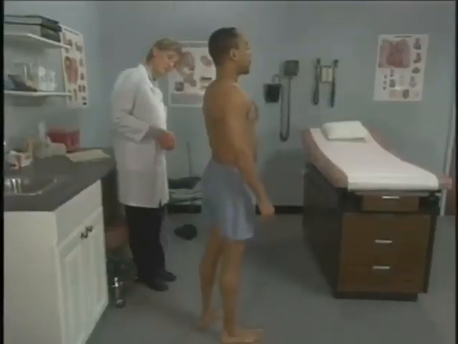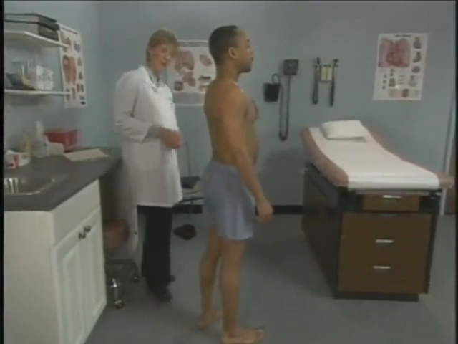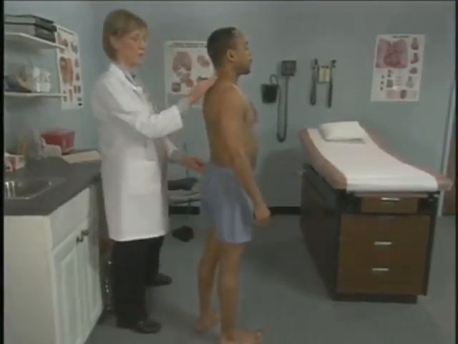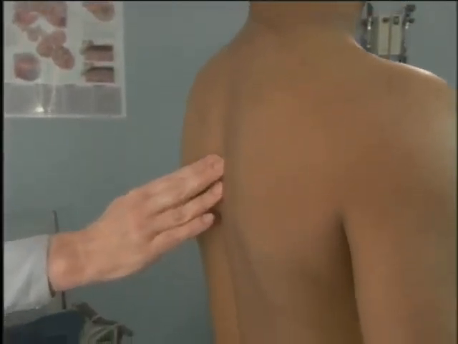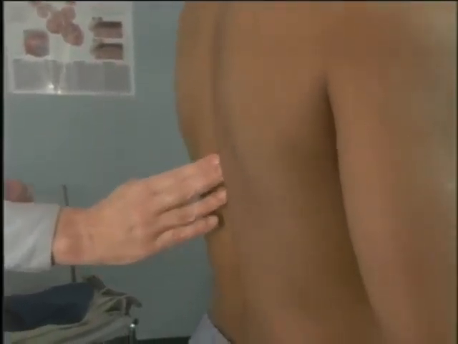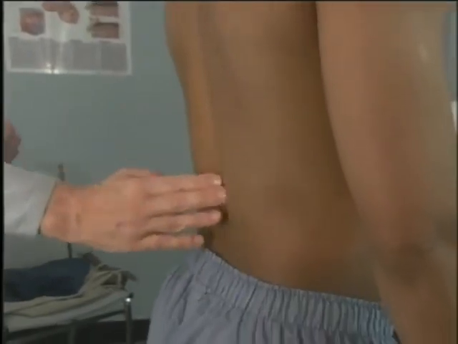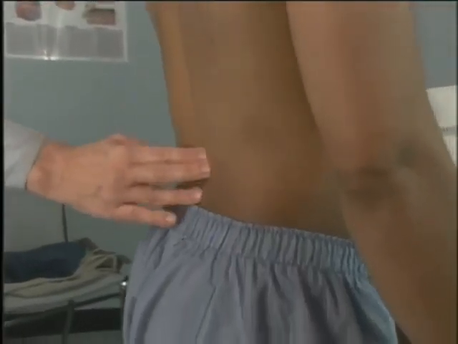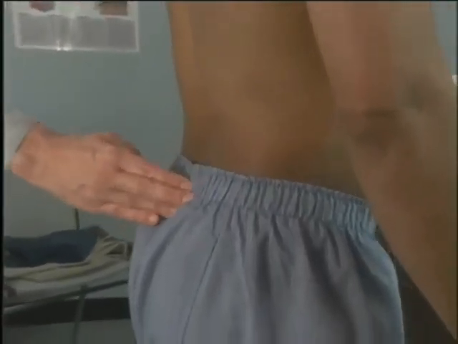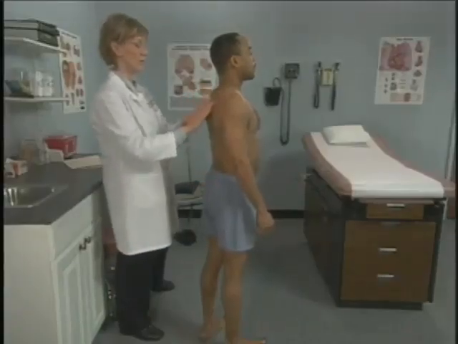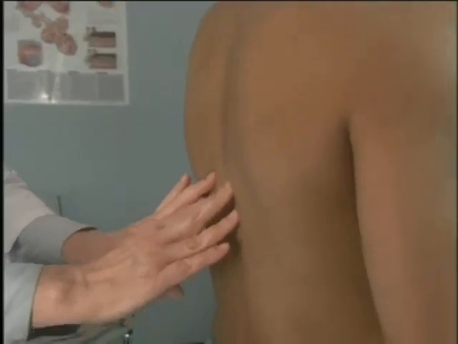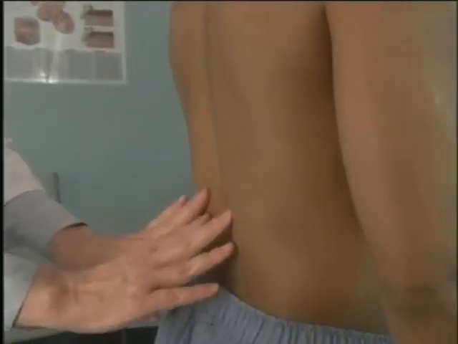With the patient standing, inspect the profile of the spine, observing the normal cervical, thoracic, and lumbar curves. Also inspect the spine for lateral curvatures. There should be none. Next, palpate the spinous processes for tenderness and the paravertebral muscles for tenderness and spasm.